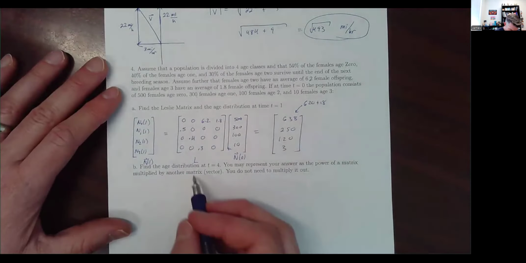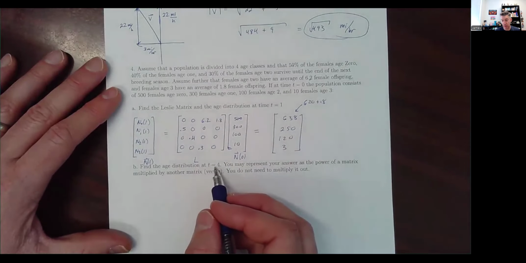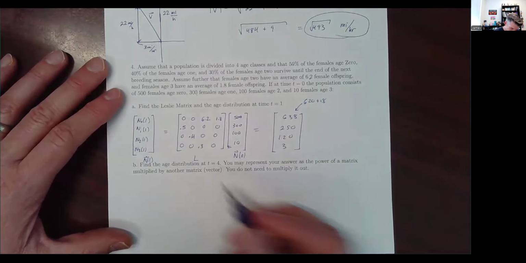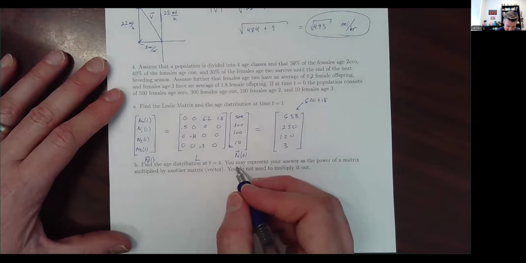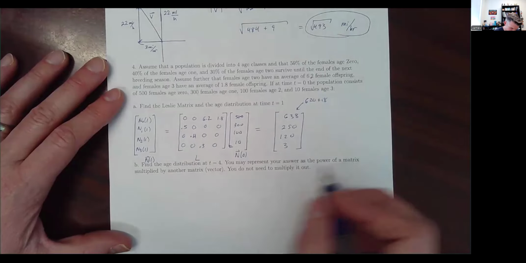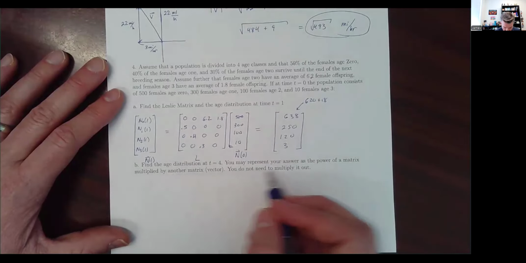Okay. Find the age distribution at t equals 4. So basically multiply by L 4 times. And then you may represent your answer as the power of a matrix multiplied by another matrix vector. You do not need to multiply it out.